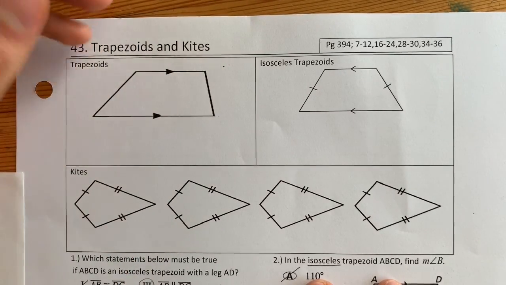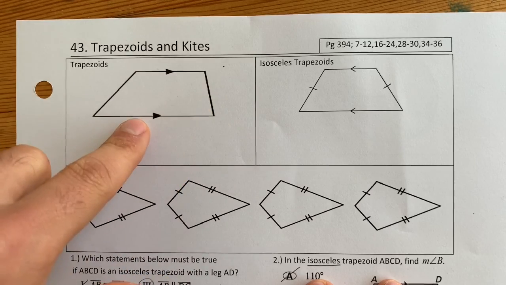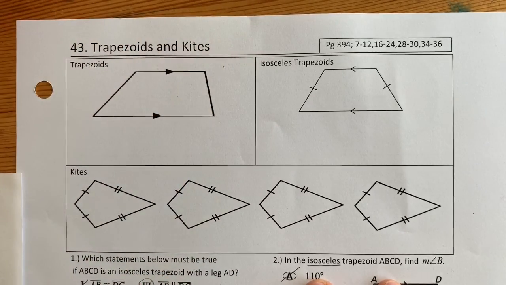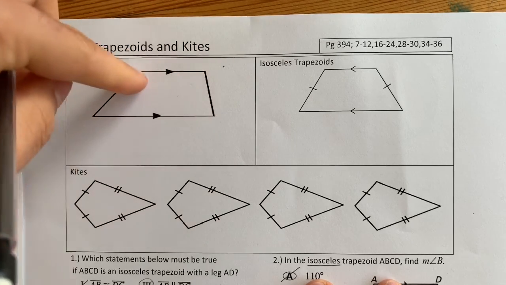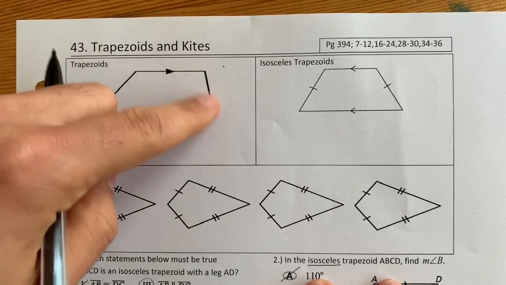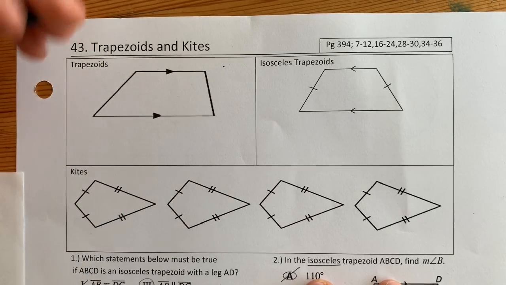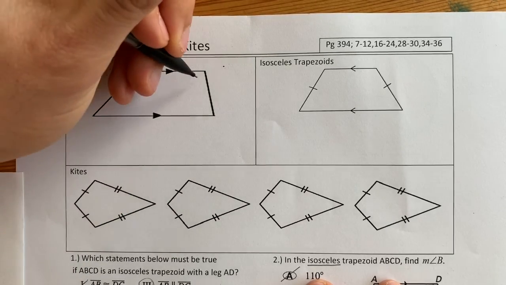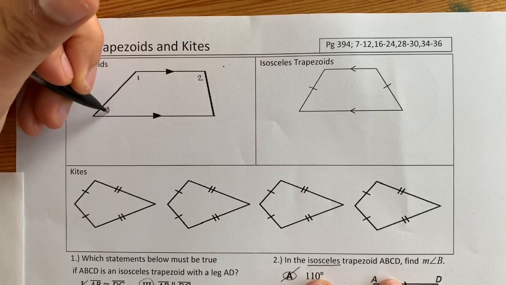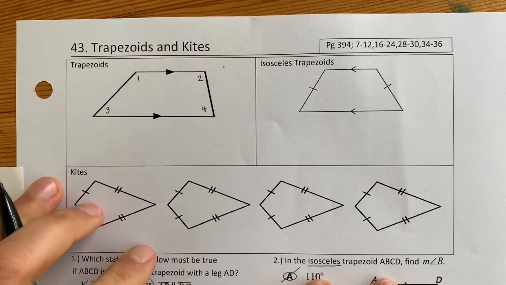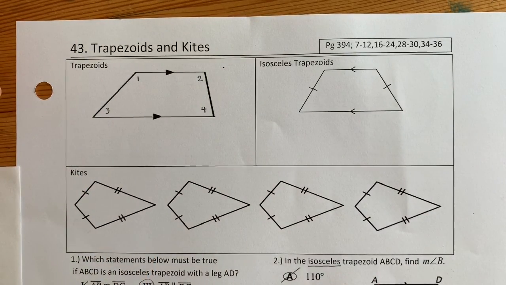So let's say we're just dealing with a regular trapezoid. That means that one pair of parallel sides is happening. This side and this side are not parallel here, so they're totally different. Let me put some numbers in to represent the angles here, and I want you to think about what we know, like what could we set up as an equation with these angles?